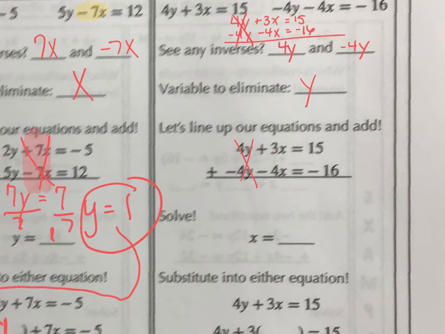So now, positive 3 plus a negative 4 is what? Negative 1x. Positive 5 plus a negative 16 is what? Negative 11, yeah. Divide both sides by negative 1. X equals what? Positive 1.